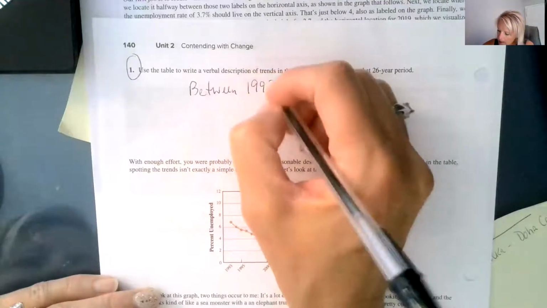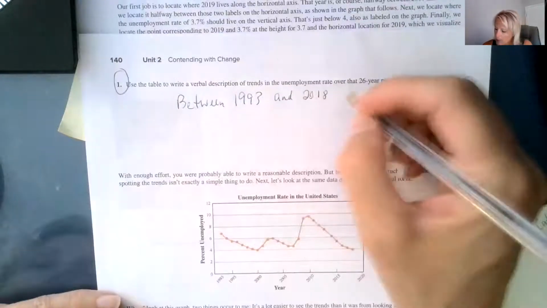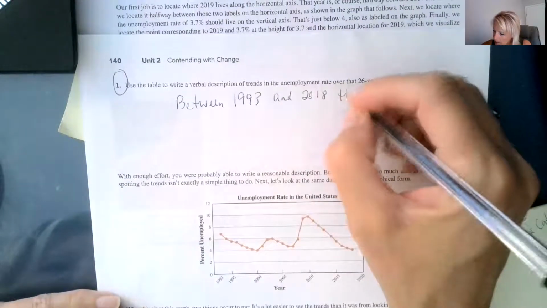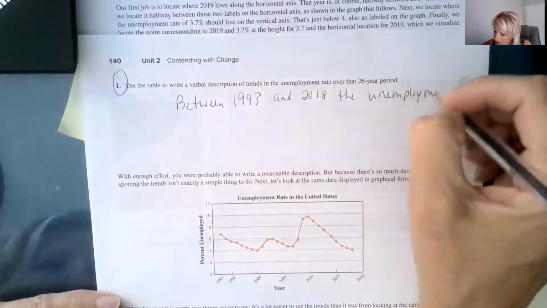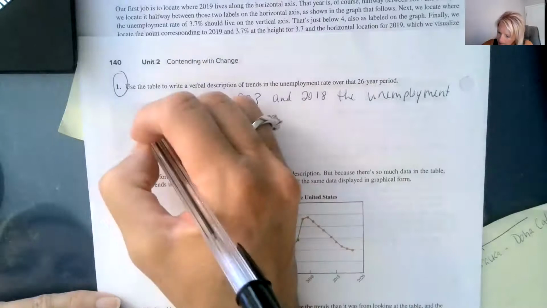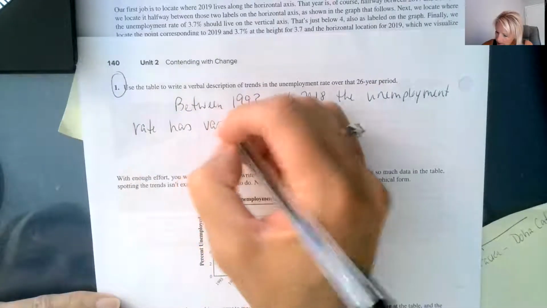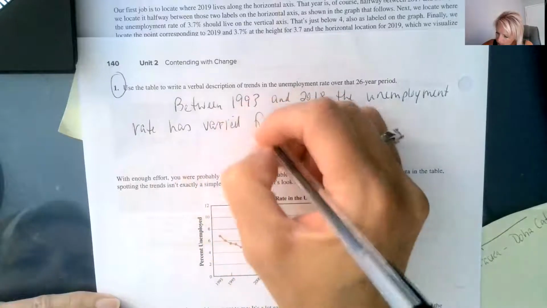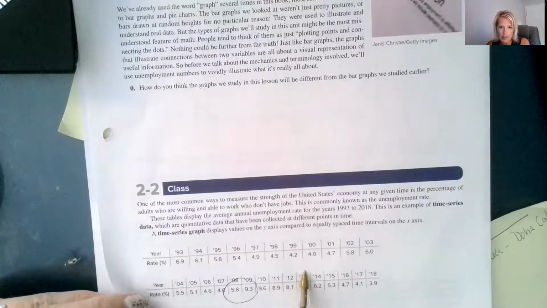between 1993 and 2018, the unemployment rate has varied from as low as 4.0, it looks like here.